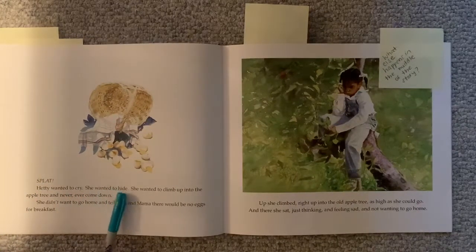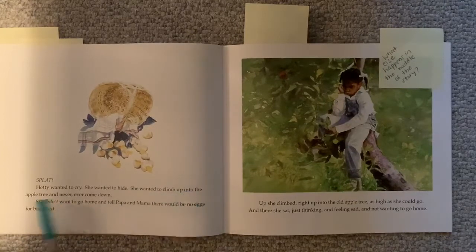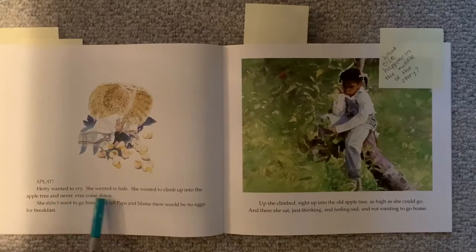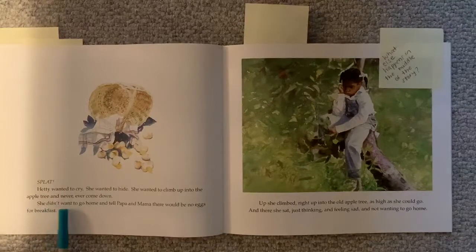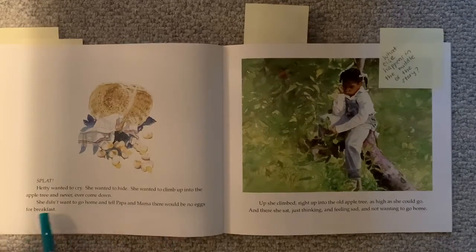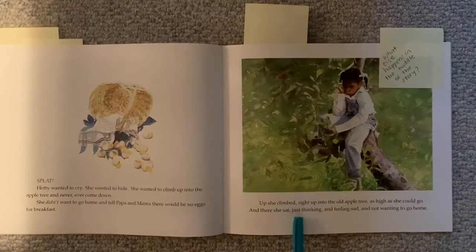She wanted to hide. She wanted to climb up into the apple tree and never, ever come down. She didn't want to go home and tell Papa and Mama there would be no eggs for breakfast. Up she climbed right up into the old apple tree, as high as she could go. And there she sat just thinking and feeling sad and not wanting to go home.